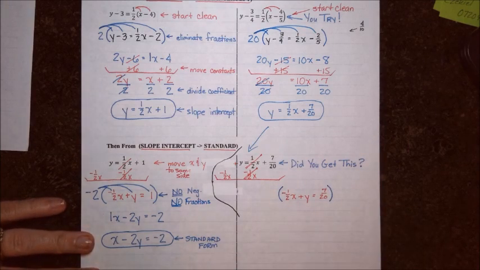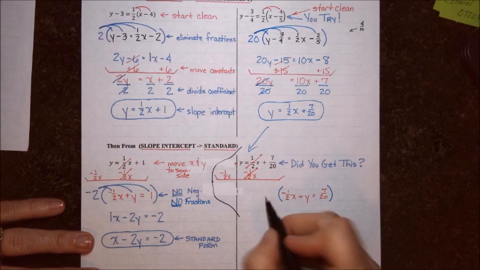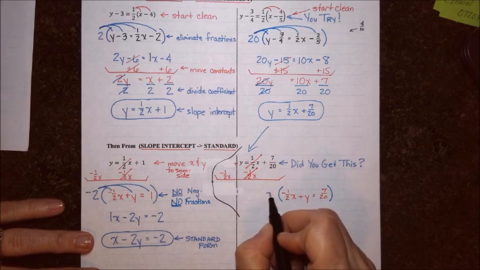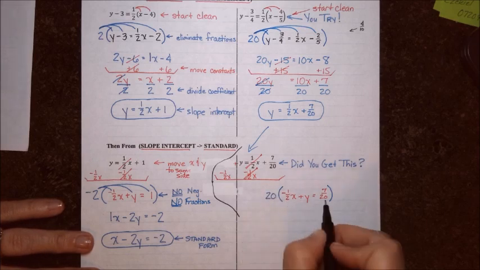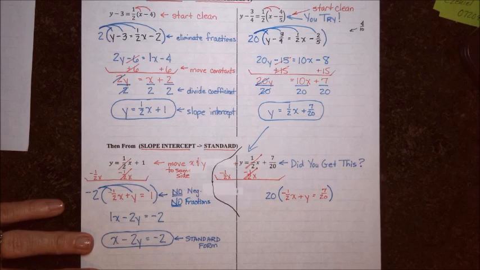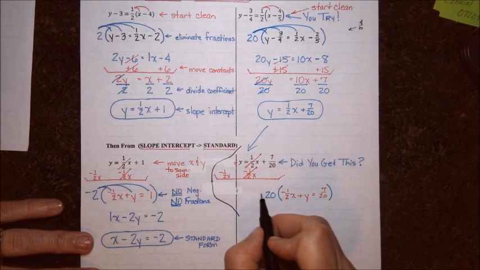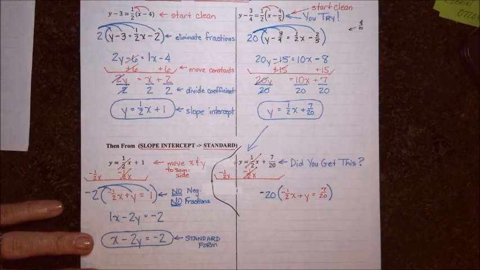Now I'm all set to find a common denominator, which is 20, to get rid of the 2 and the 20. But it's breaking two rules. It's got a negative and it's a fraction. So I need to multiply by negative 20. To get rid of the negatives, multiply by another negative, you get a positive. To get rid of the fractions, find something they share in common.